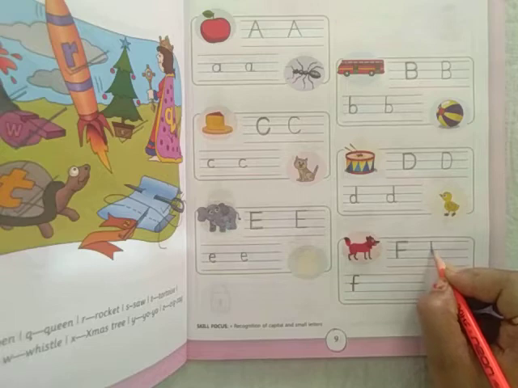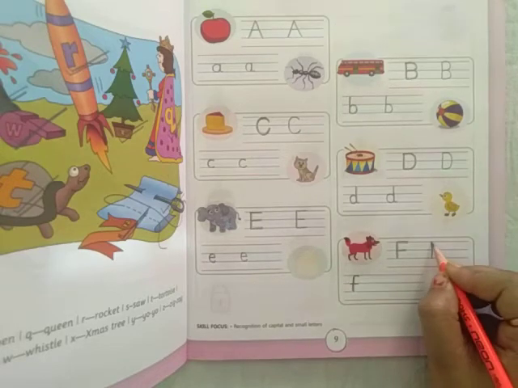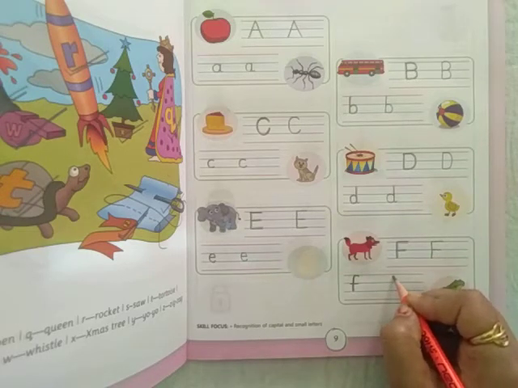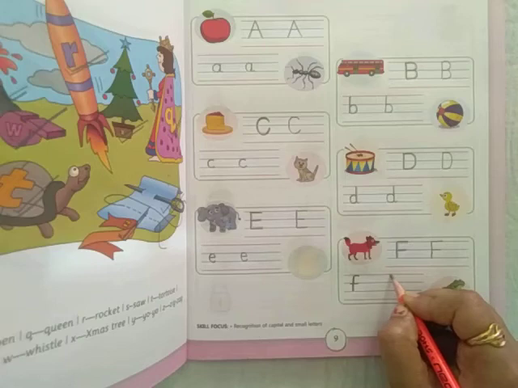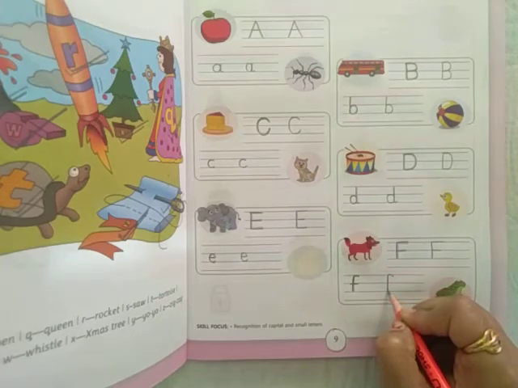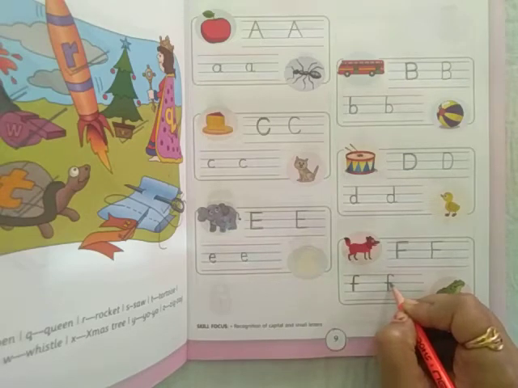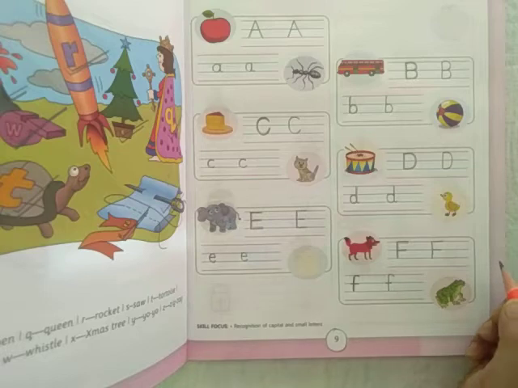A standing line, 2 sleeping lines. Here, start from here, a little curve with a standing line down and little sleeping line here.